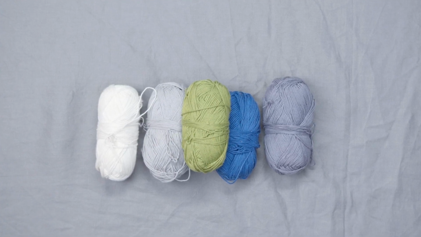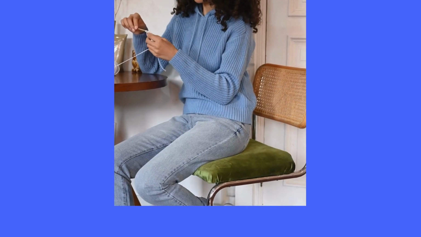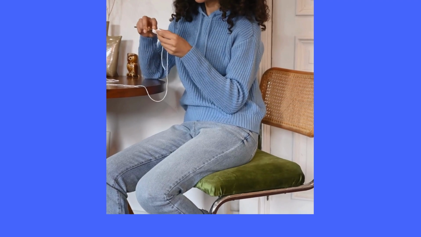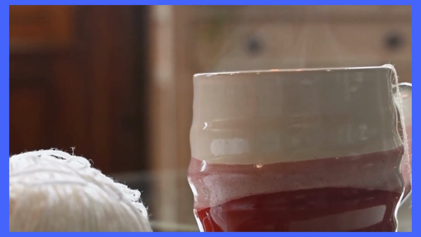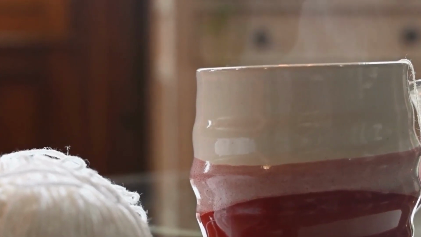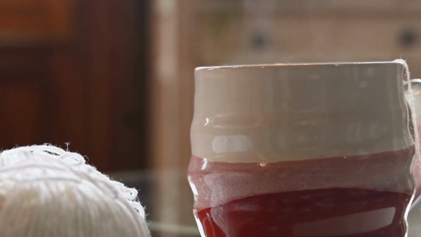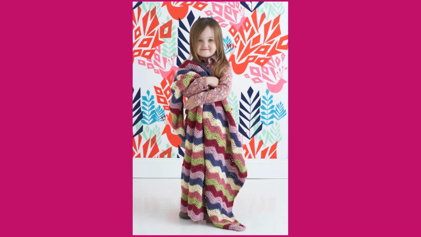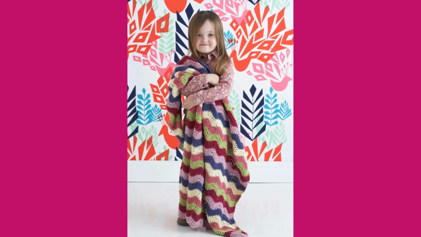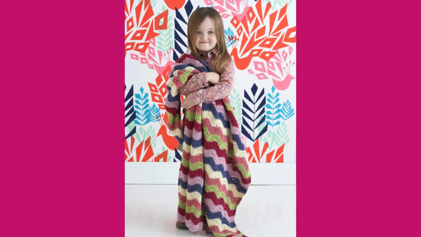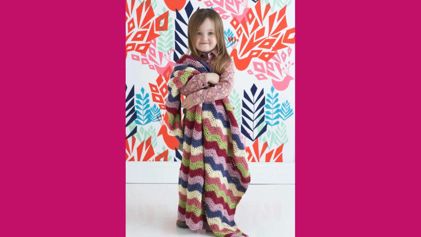While the ripple Afghan may have originated in the mid-20th century, its appeal remains as strong as ever in the 21st century. In recent years, there has been a resurgence of interest in vintage and handmade items. And the ripple Afghan has found its way back into the homes and hearts of a new generation of crafters. Online communities and social media platforms have become hubs for sharing ripple Afghan creations, inspiring a fresh wave of creativity.